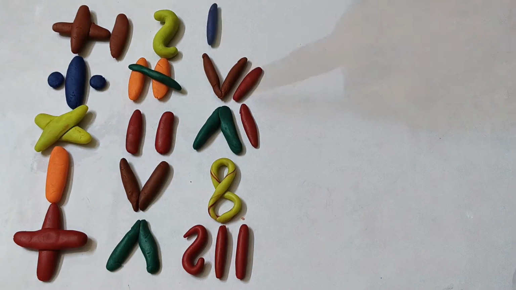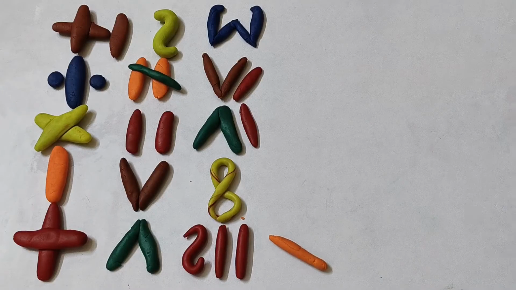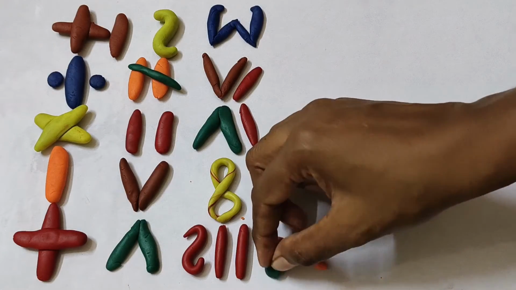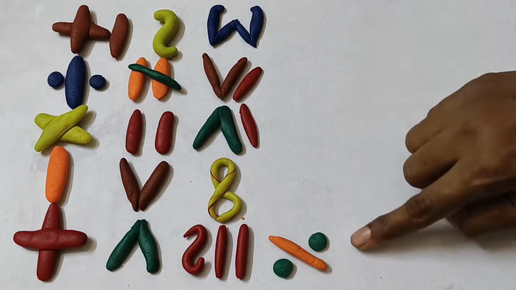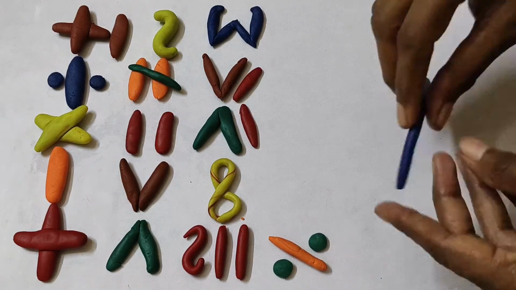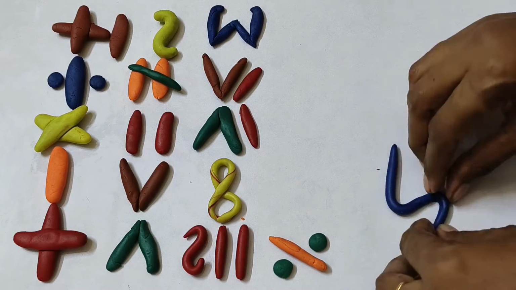And next symbol, sum of. The sum is the process of bringing two or more numbers together to produce a new result or total. Next, percent. The percent is used to measure the proportion of a value in terms of the original value.